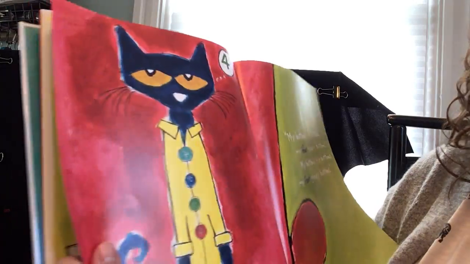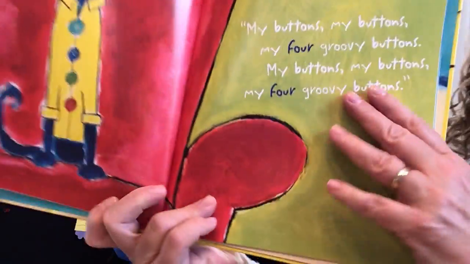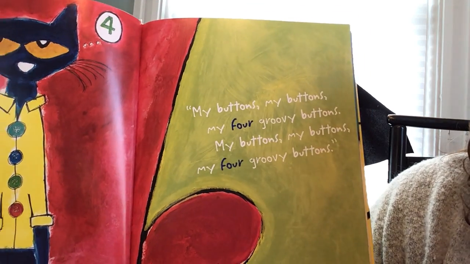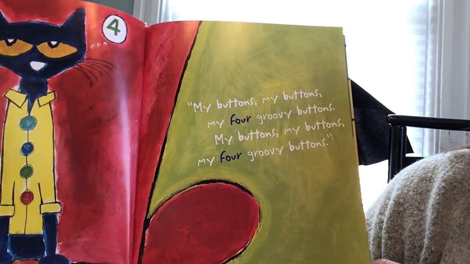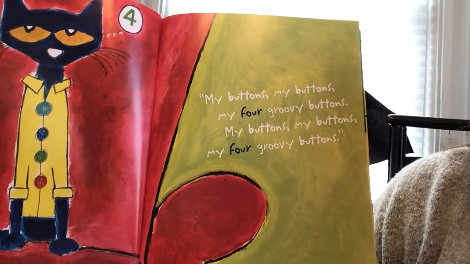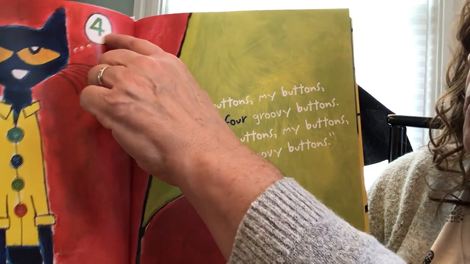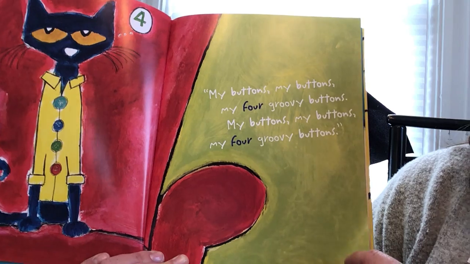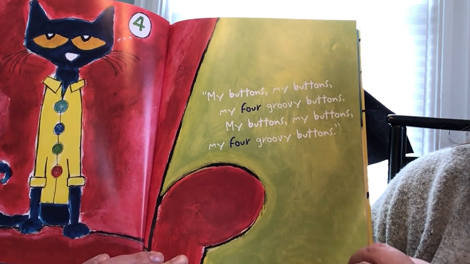Ready? If you know the song, you can sing it with me, or you can think about it in your head. My buttons, my 4 groovy buttons. My buttons, my 4 groovy buttons.